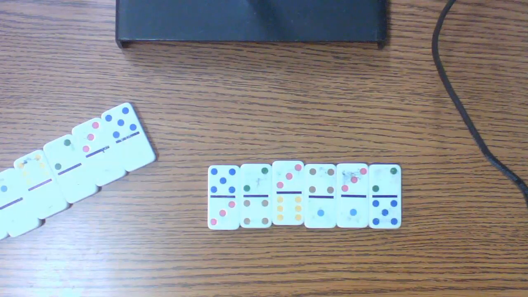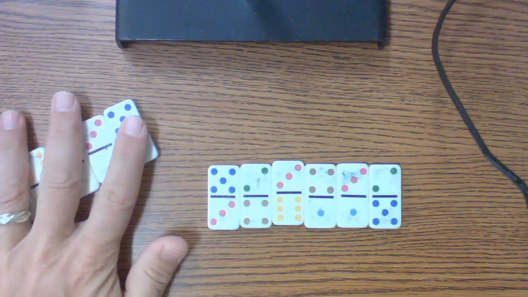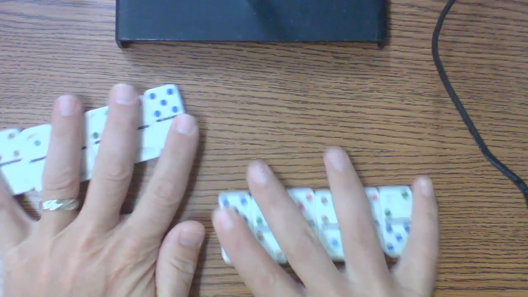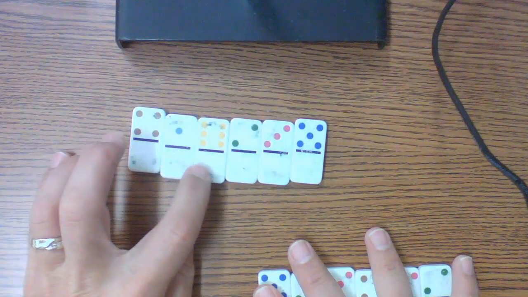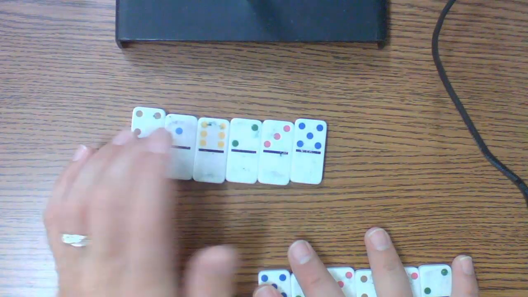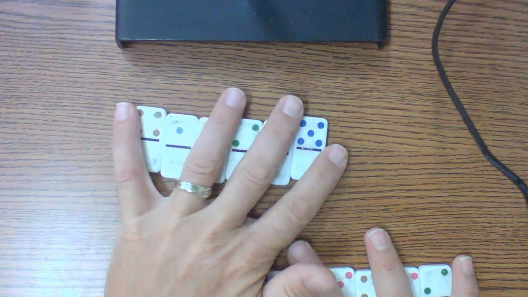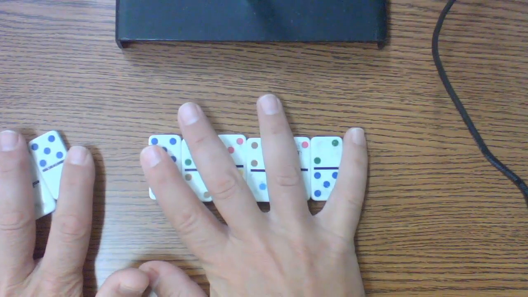Hi, so we're talking about dimensional analysis today, and we wanted to look at it in terms of playing a game of dominoes. Now I have two sets of dominoes here. So this first set of dominoes, you're going to notice, are all blank on the bottom. These are like our starting and ending points for a dimensional analysis problem.